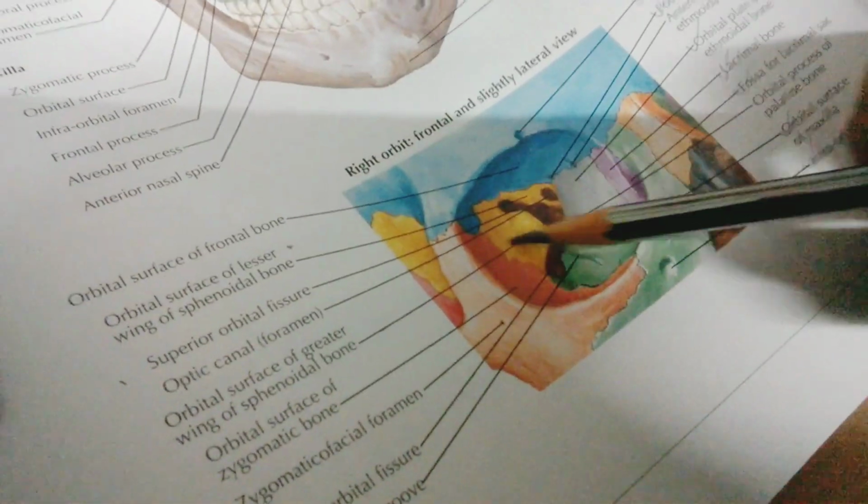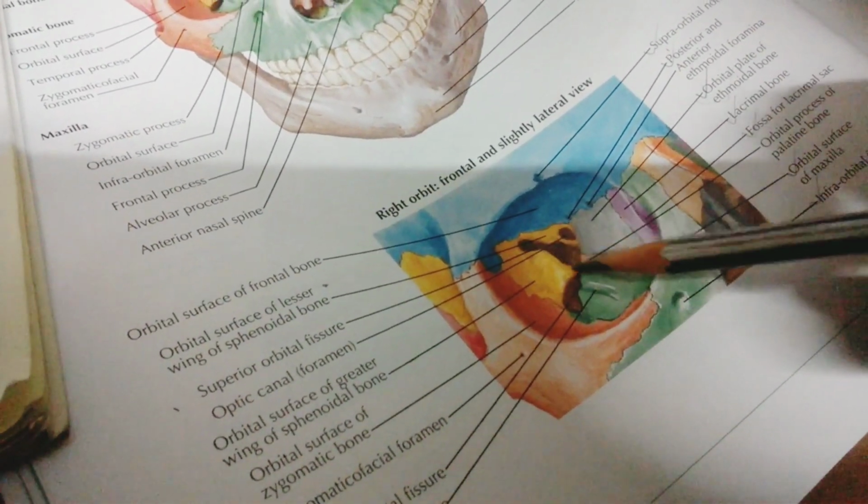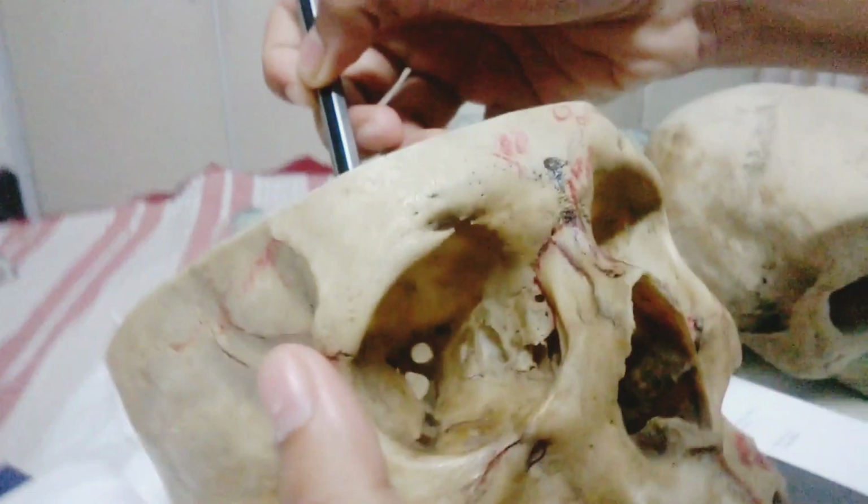Okay. And then beside it is the lacrimal bone. Now you see the yellow part. This is the whole sphenoid. Now this curved part is the orbital surface of the lesser wing of sphenoid. And this big part is the orbital surface of the greater wing of sphenoid. You will see this part very clearly here.